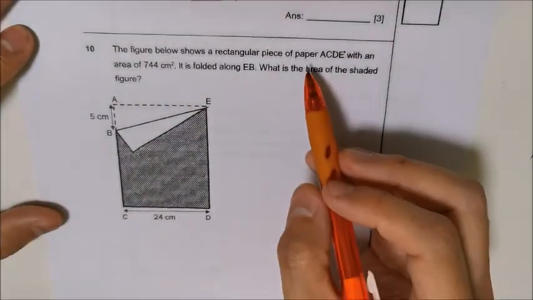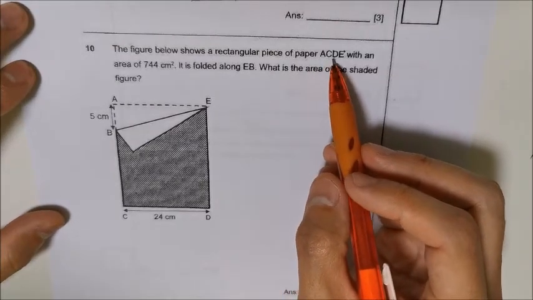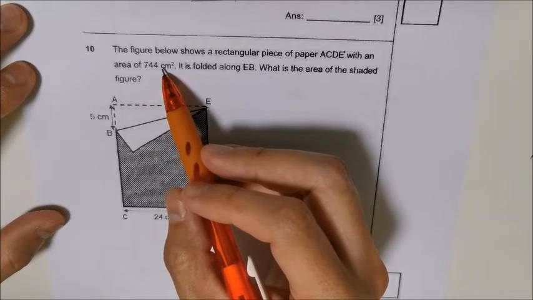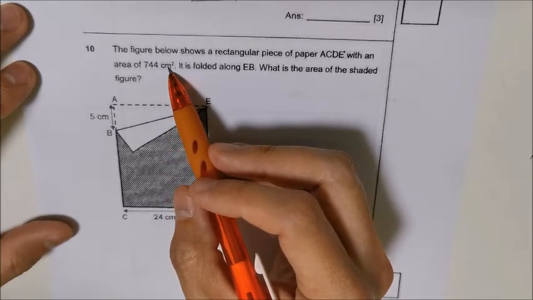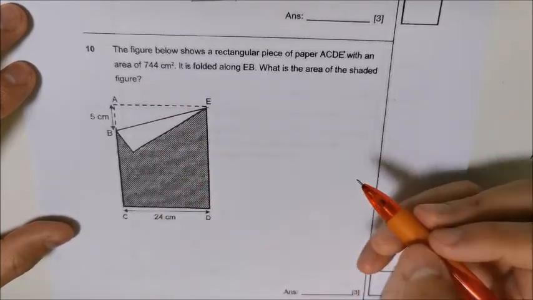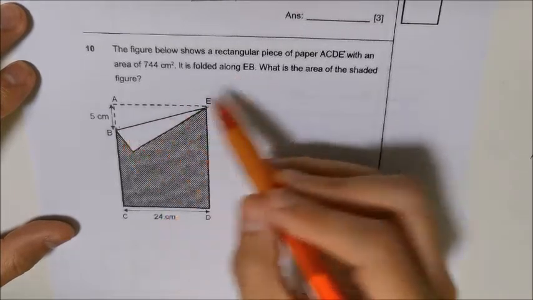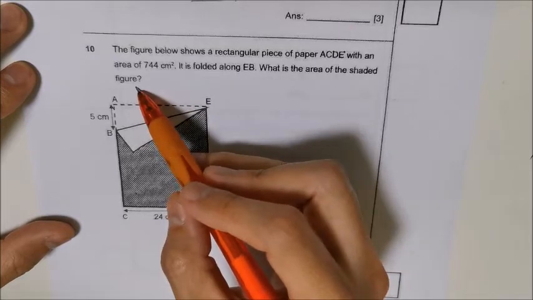Okay, question 10. The figure below shows a rectangular piece of paper ACDE with an area of 744 square centimeters. Okay, so this whole thing is 744. It is folded along the line EB. So what is the area of the shaded figure?